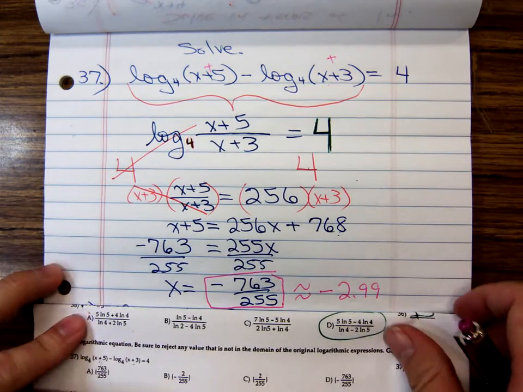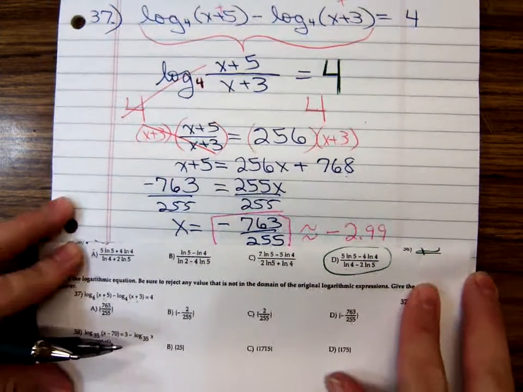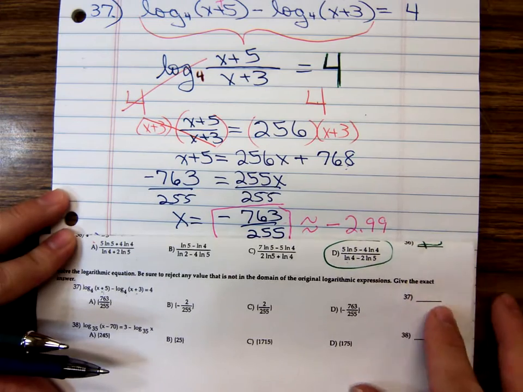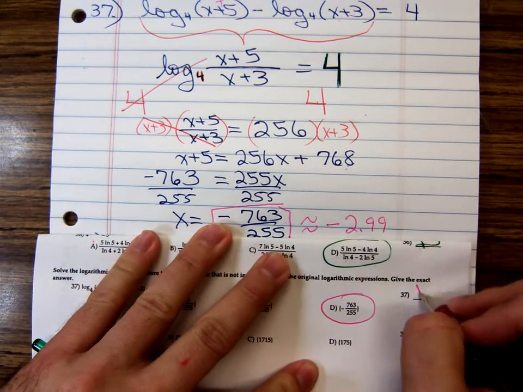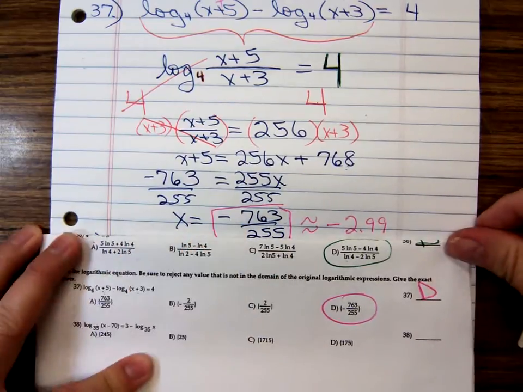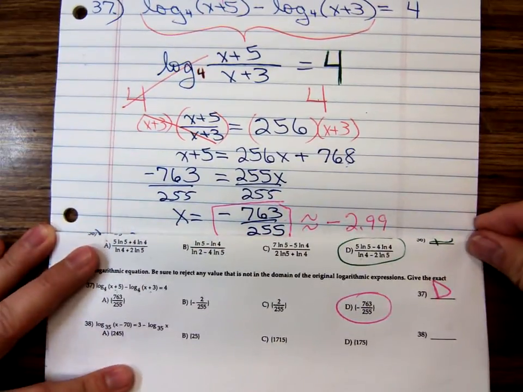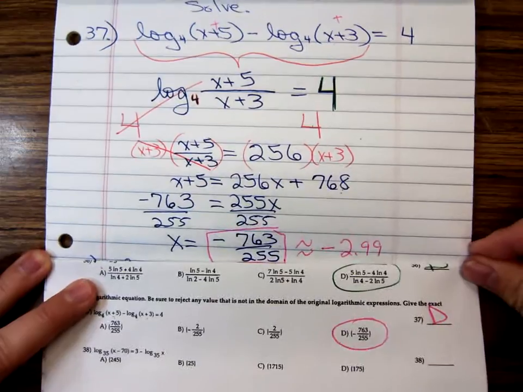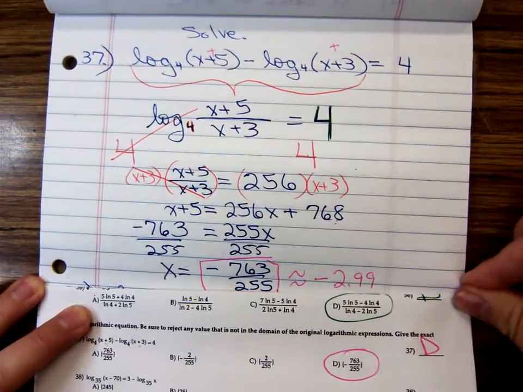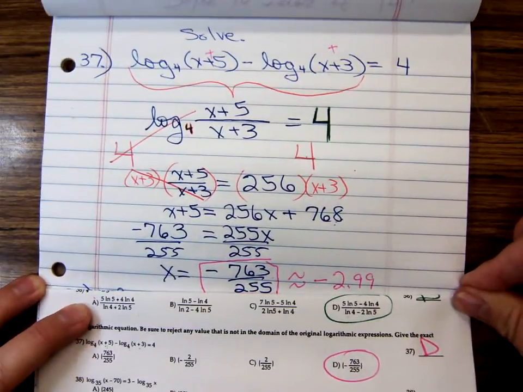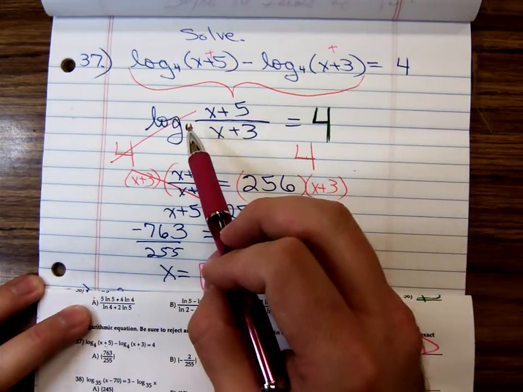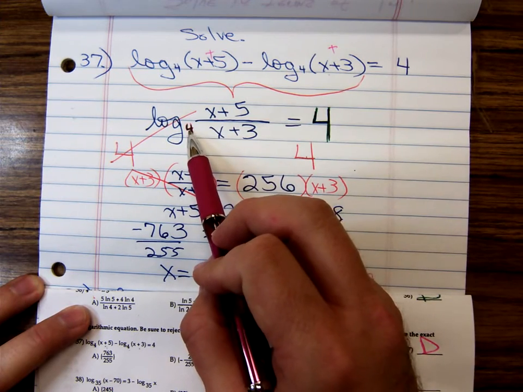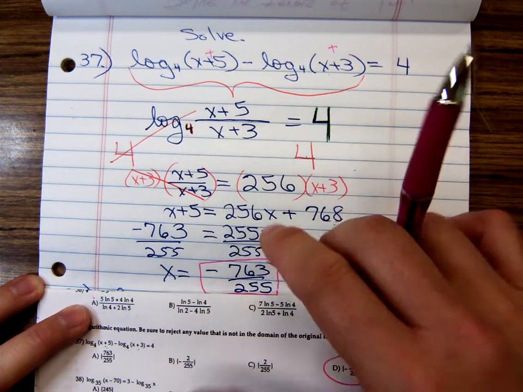Let me push this up. Negative 763 over 255. That looks like response D. Any questions there? Do I have the whole thing? Yeah, there it is on the whole thing on there. Whatever that base is for the logarithm, that's what you use to cancel out that logarithm. That's what you use as the base of the exponent.